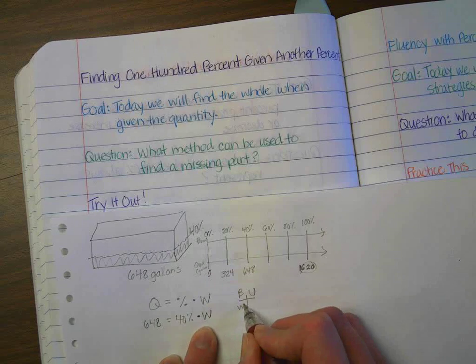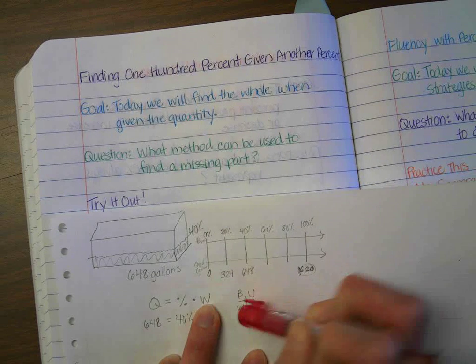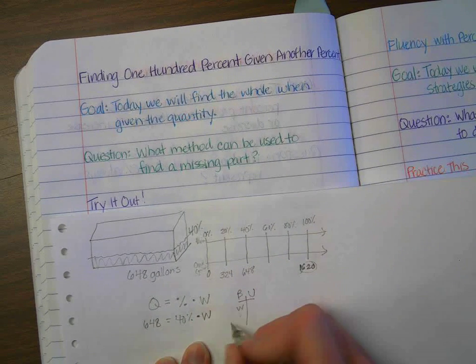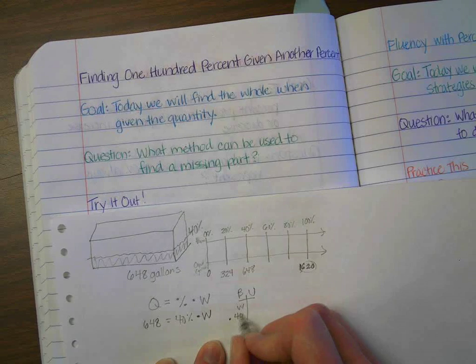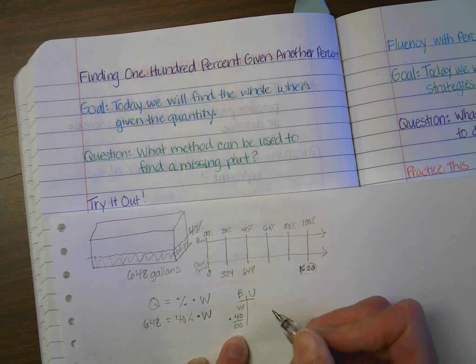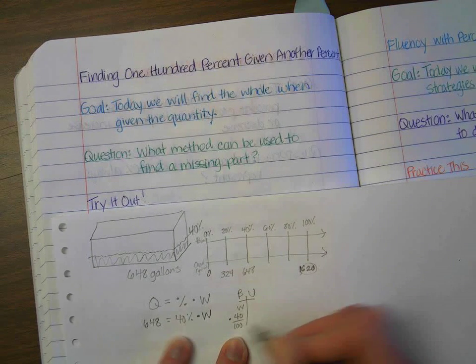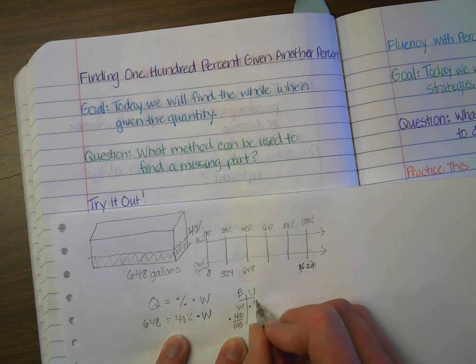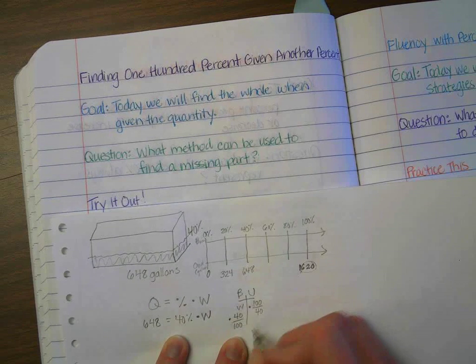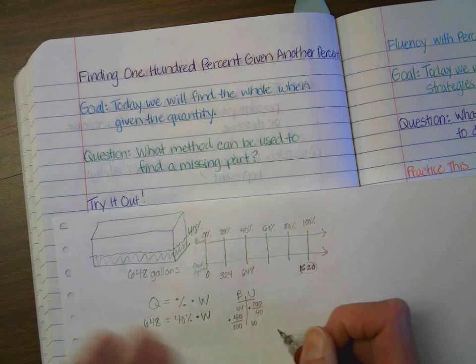So I know that my variable is W. I multiplied it, let me scoot that over a little bit, sorry, I multiplied that by 40 hundredths. So in order to undo it, I'm going to multiply by the reciprocal, which would be 100/40ths, and I should get W.